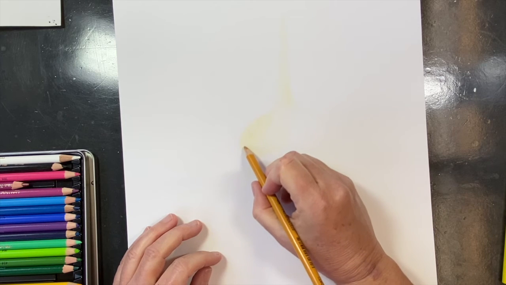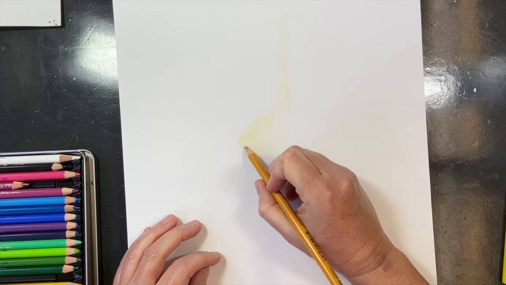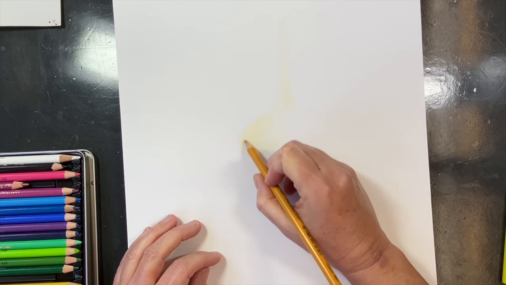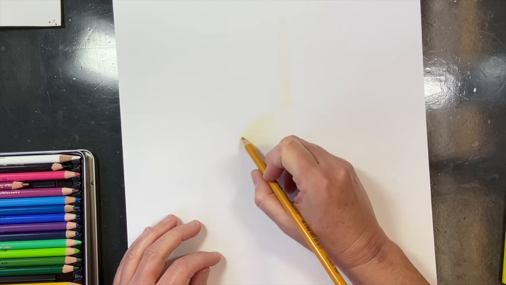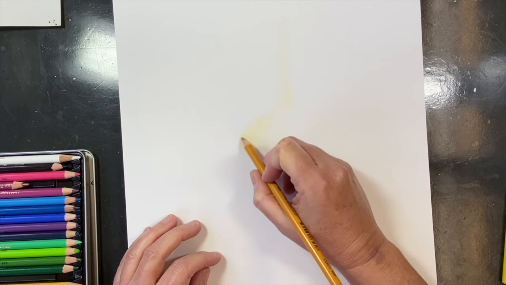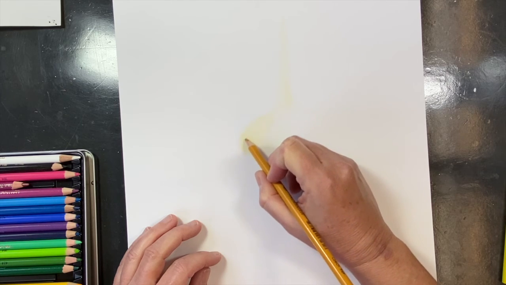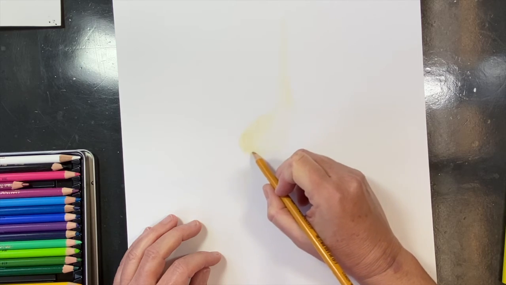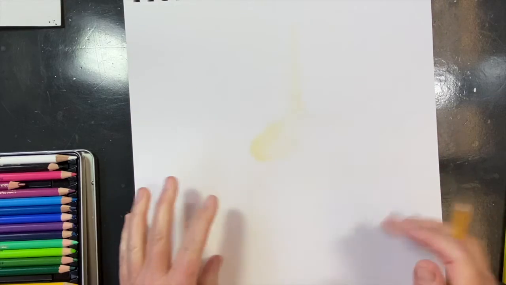So now I'm gonna get a little bit more of a specific shading going on this side here. And remember, colored pencil is a patient medium. You can do it quickly, but you're gonna be able to see your pencil strokes a little bit more. So as I start building this up, it's there, it's just very, very subtle. You can see a difference between there and there for sure, but it's pretty subtle.